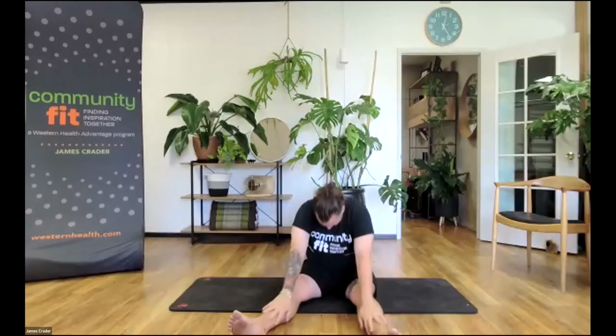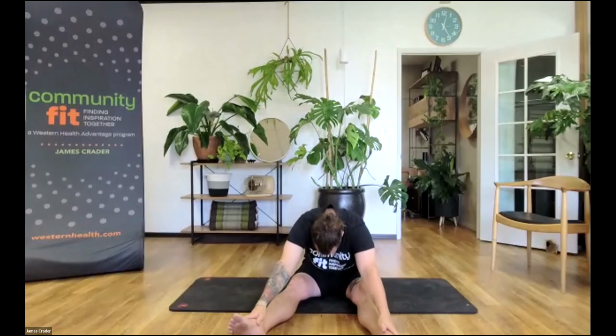Imagine your hands are now paintbrushes and they have been dipped into your favorite color of the day. And you're going to stretch by painting your legs and coming back up. Stretch by painting your legs and coming back up. Stretch by painting your legs, back up. For 3, and 2, and 1.